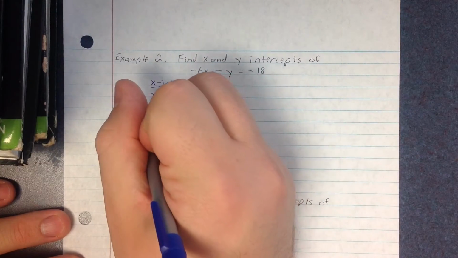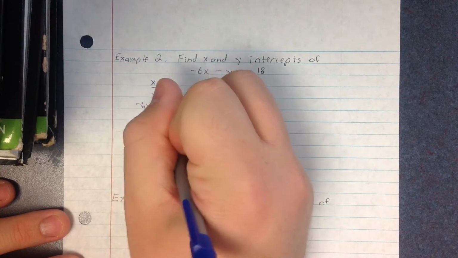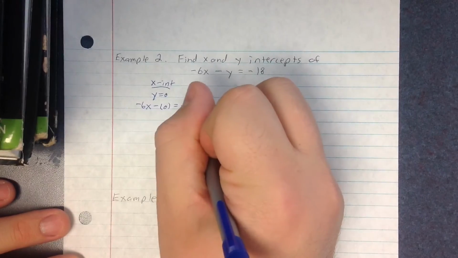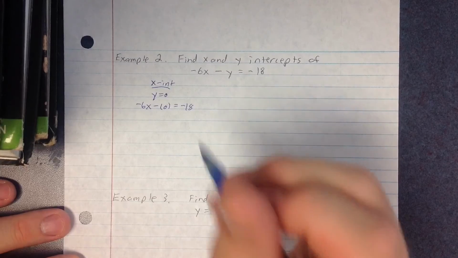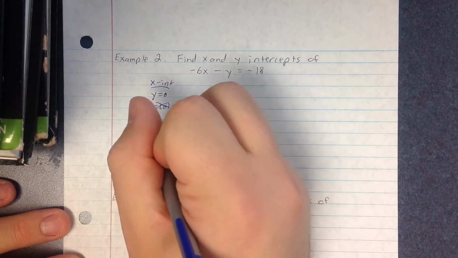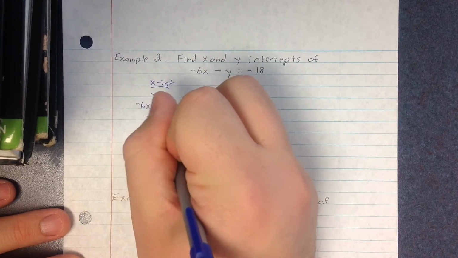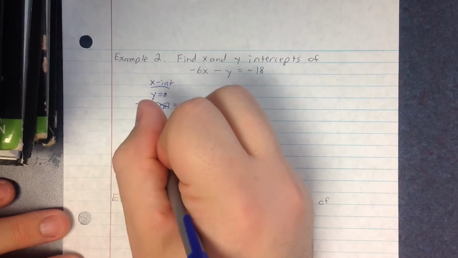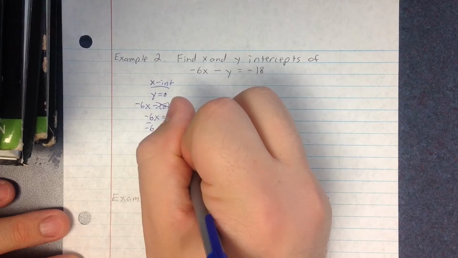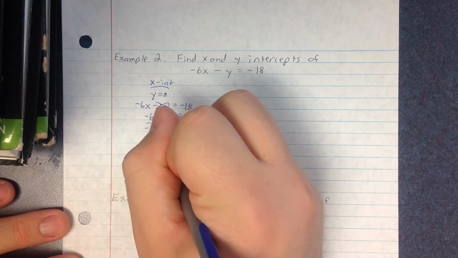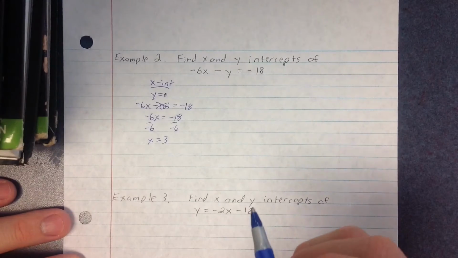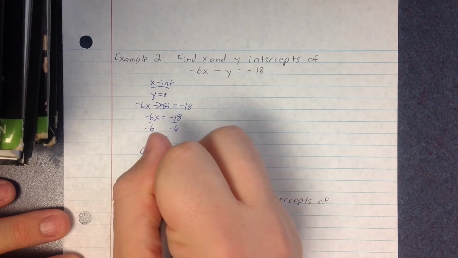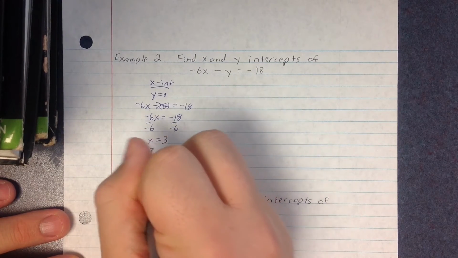So here I'd have negative 6x minus 0 equals negative 18. The 0 would cancel. I'd have negative 6x equals negative 18. Divide by negative 6, and you get x equals positive 3 because a negative divided by a negative is positive. Since it's the x-intercept, it's 3, comma 0.